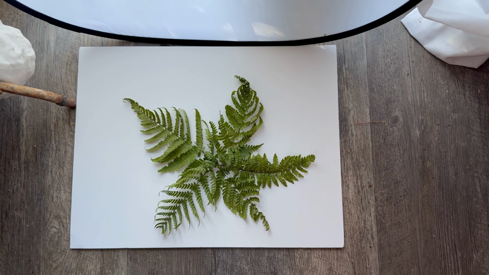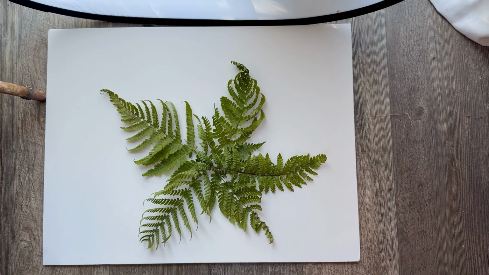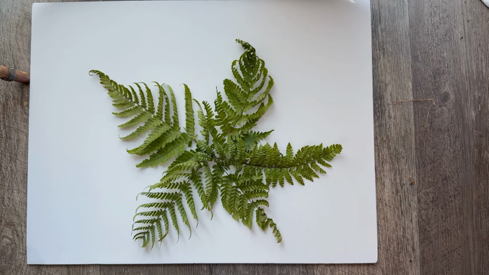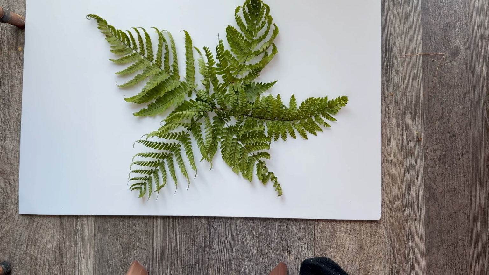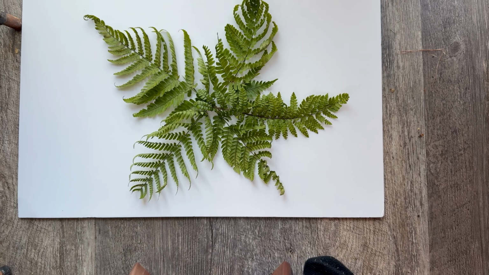But first, I did want to show you my setup. I was doing a flat lay setup using a piece of white poster board. I was using some ferns from my garden. You could use this setup with any subject.